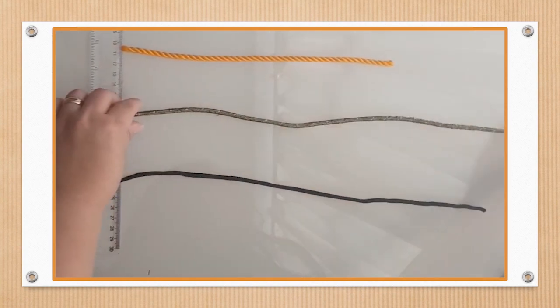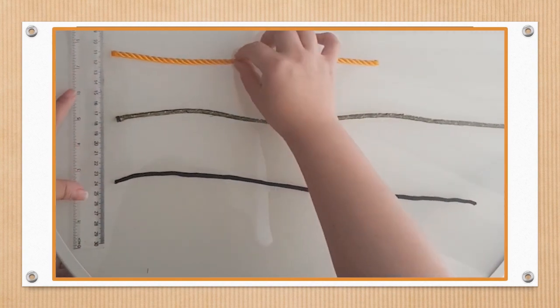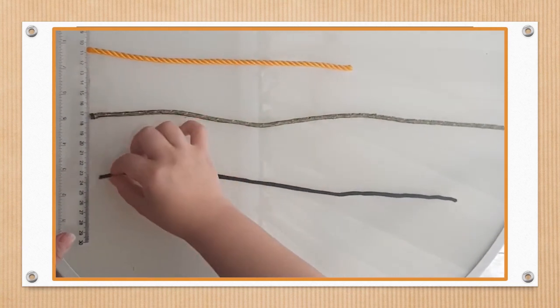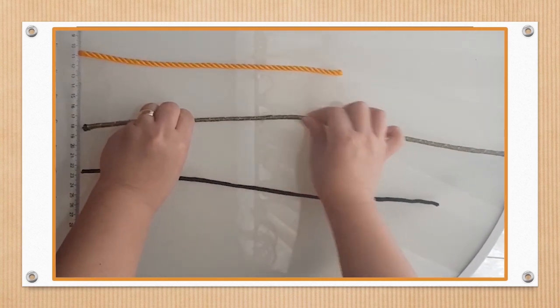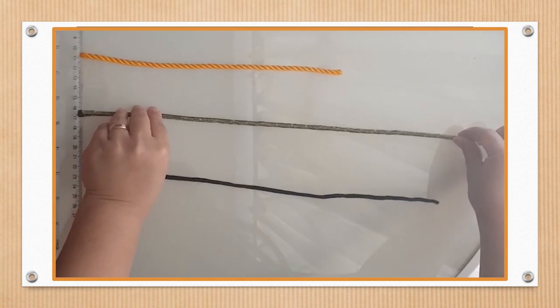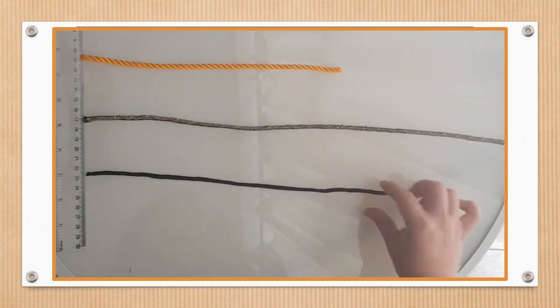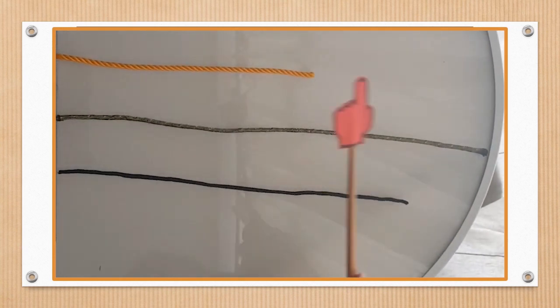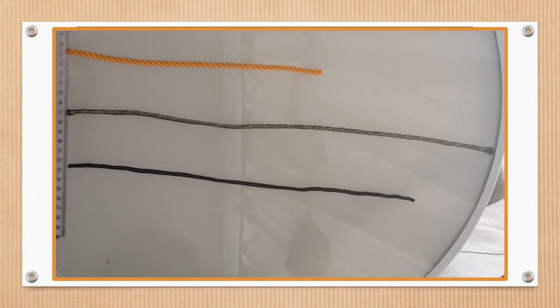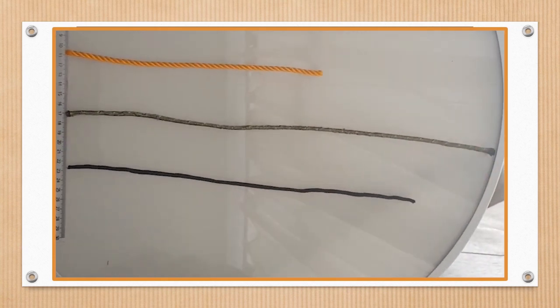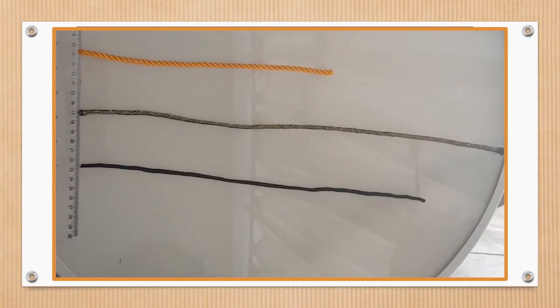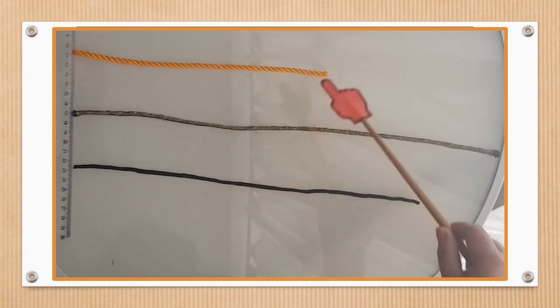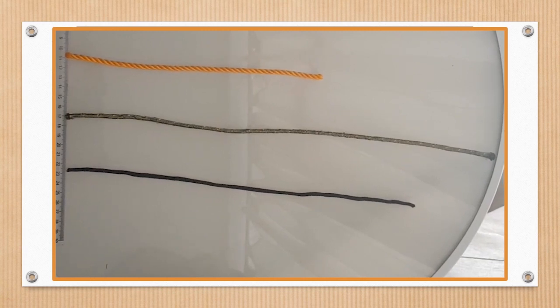Now we are sure that they are starting at the same point. Let's straighten this up. Now we can clearly see which rope is the longest. And it turns out that the green rope is the longest rope among these three. And the orange rope is the shortest.